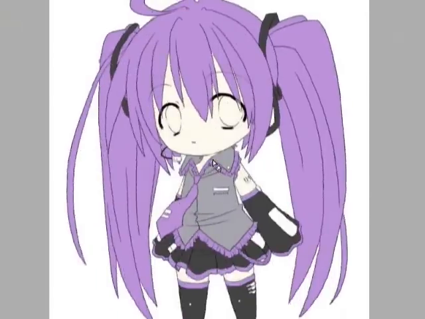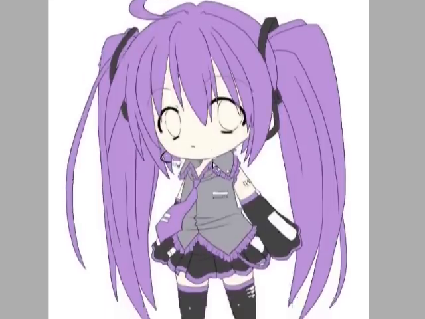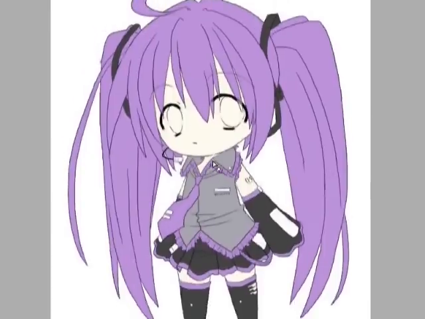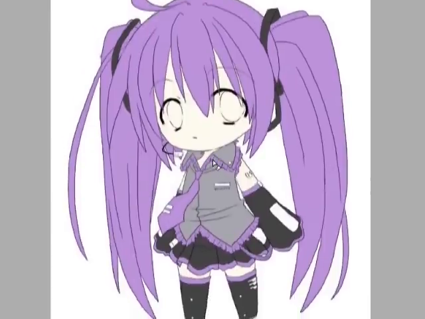I finished coloring the picture, just the base color of it. Before we do anything else, let me show you the picture. As you see, I did purple. I was going to do blue, but I just decided to do purple, so everything that was blue on Miku is now purple. You can do whatever colors you want, it doesn't matter.